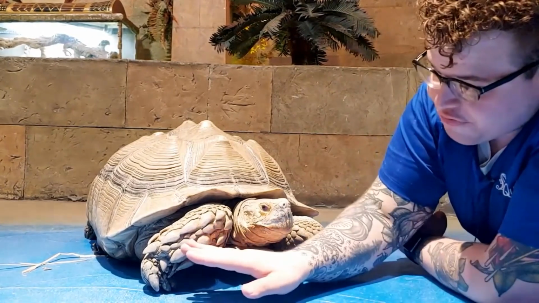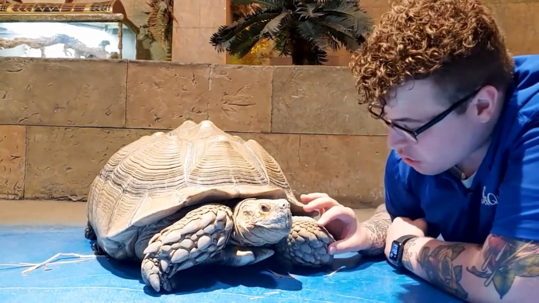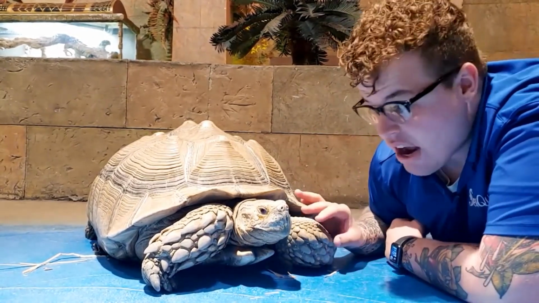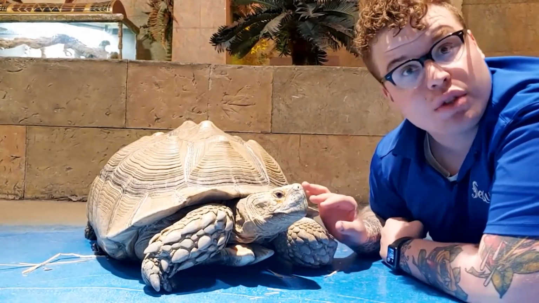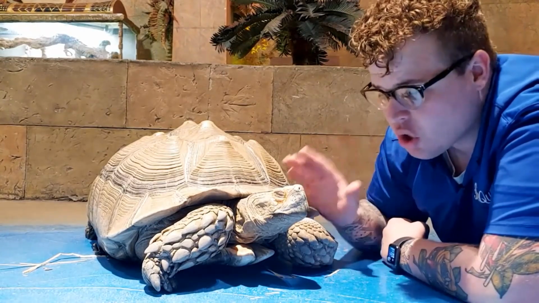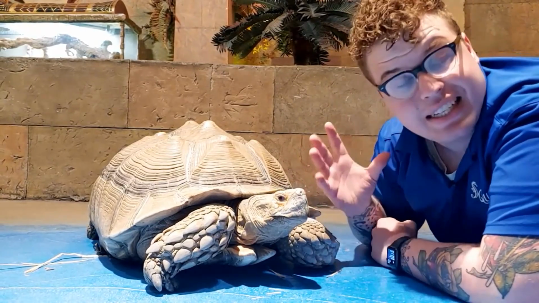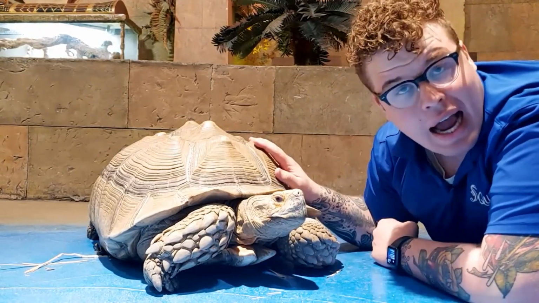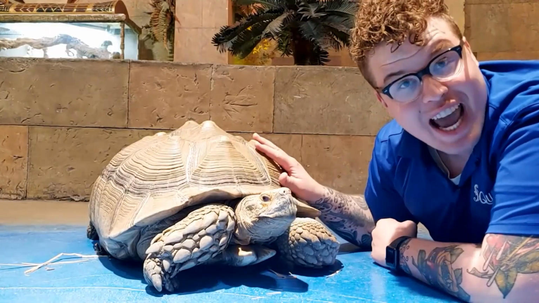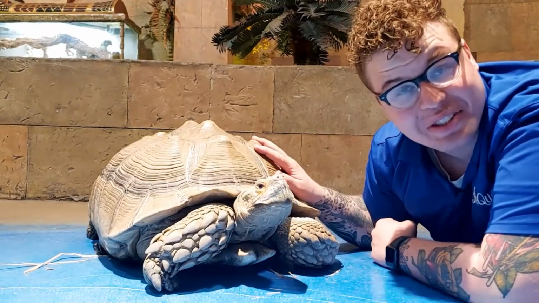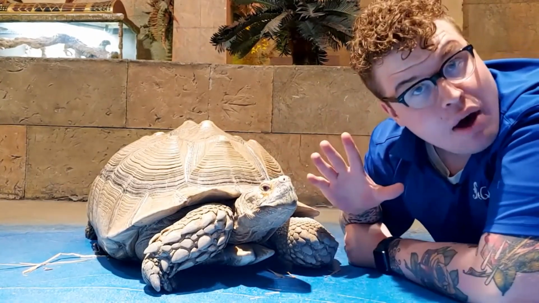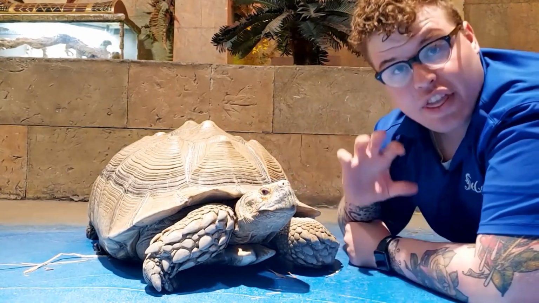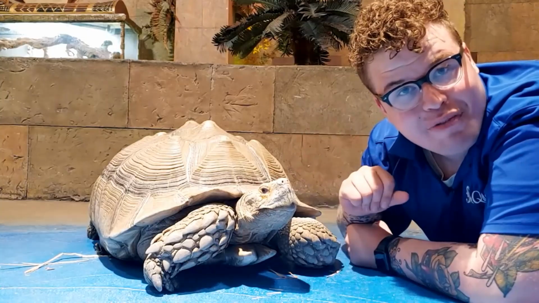Take a look at these big front legs. Take a look at those. They're very, very big, very, very strong, and he's gonna use these front legs to dig. Now the sulcata tortoise will dig big dens, and that's where they're gonna hide out during the hottest parts of the day, because it gets pretty hot where these guys are from. So they're gonna hide out in that burrow, and then once it cools down a little bit, they'll come out, they'll eat some more of their favorite types of food.